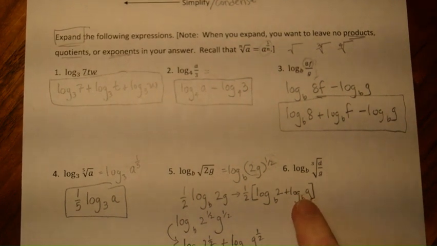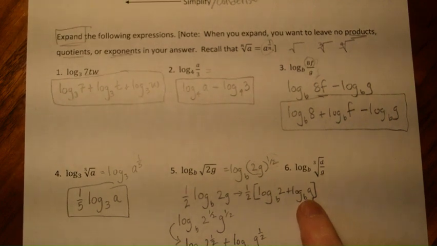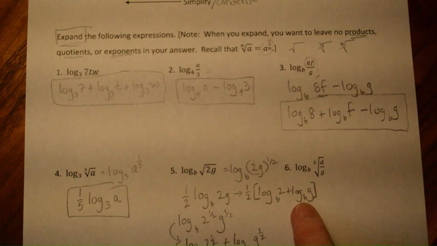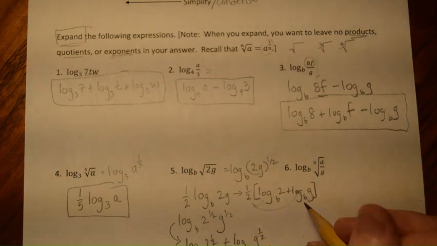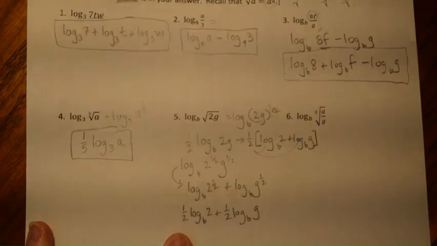So notice how our two different answers, the two different methods that we use, give answers that look slightly different from each other. However, if I distribute that 1/2 through, I do get exactly the same thing.